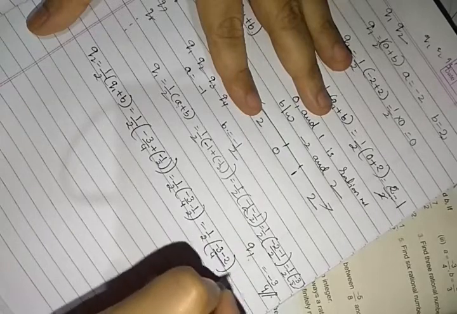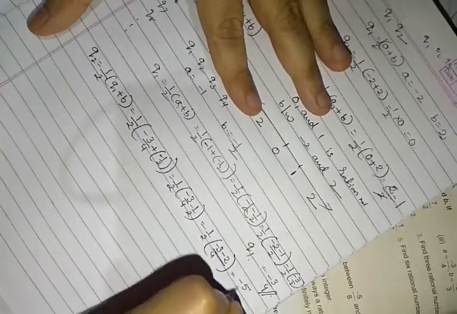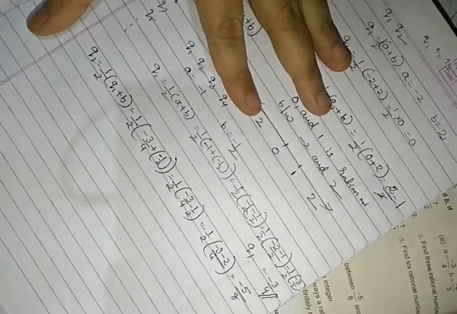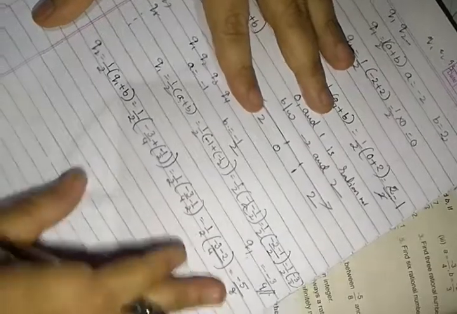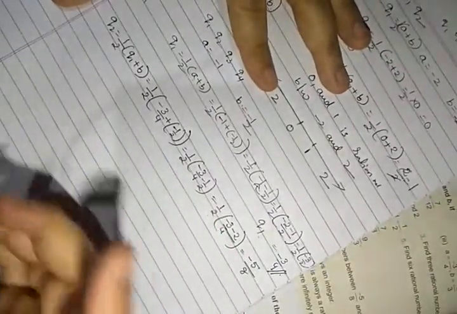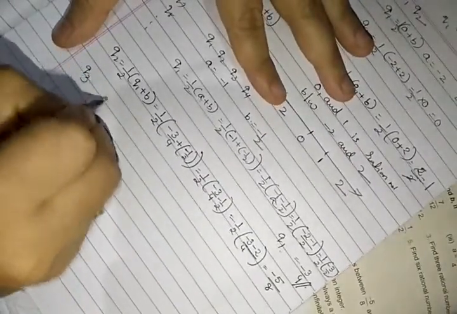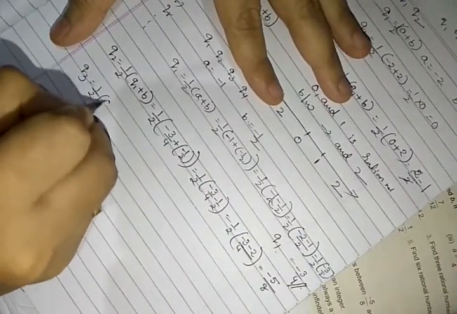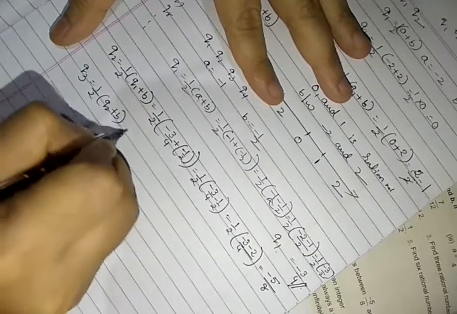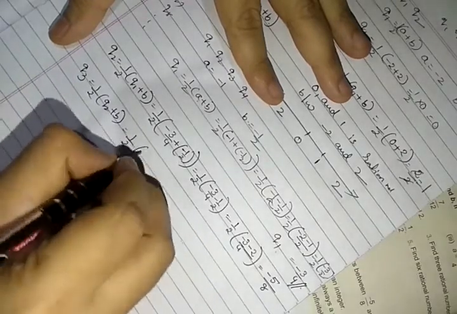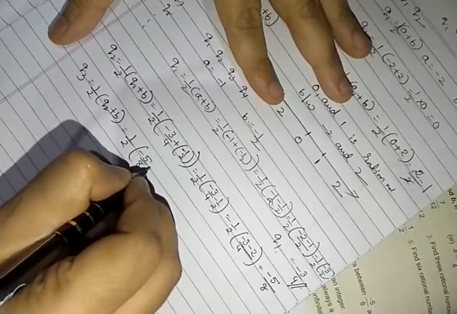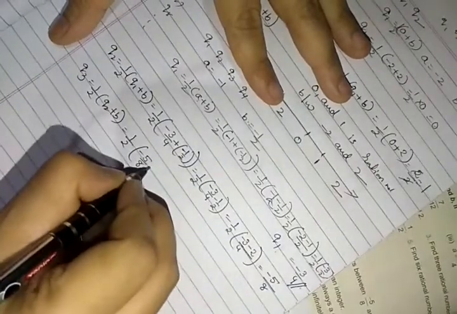So minus 5 by 8 is the answer. Okay, minus 5 by 8 is the answer. Calculate it, you will get the LCM. You take it and do it. Next, Q3 is equal to 1 by 2 of Q2 plus B. So 1 by 2 of minus 5 by 8 plus B is how much?